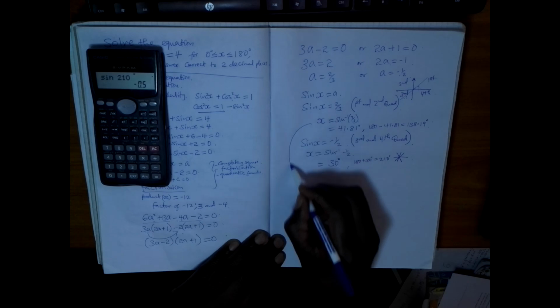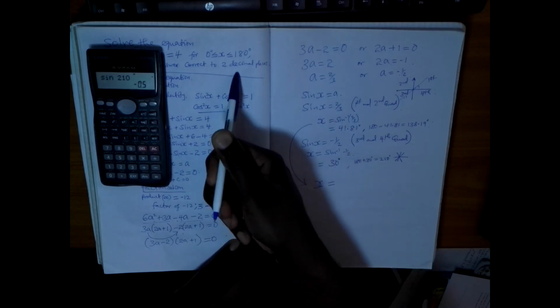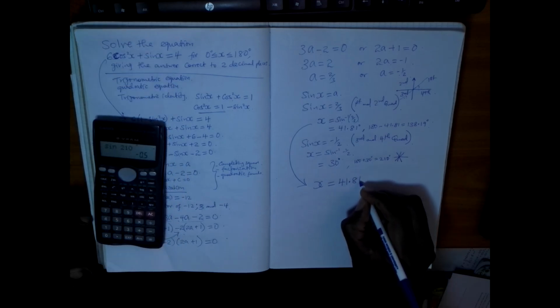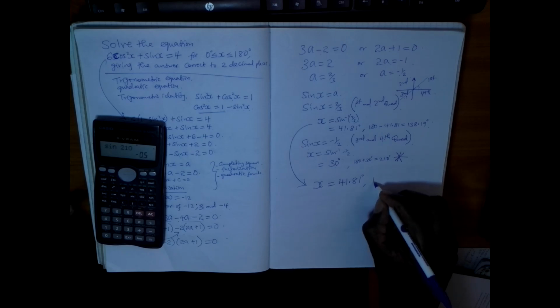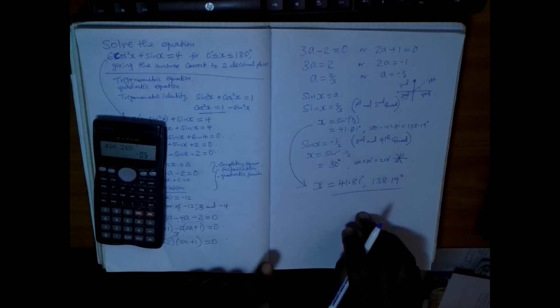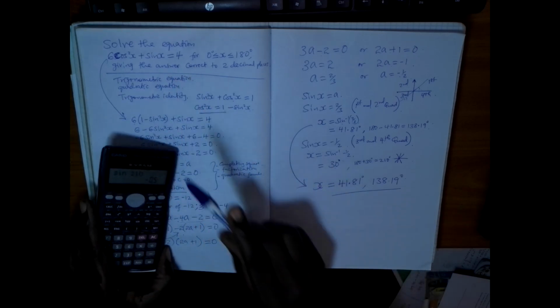Therefore, the values of x for this range are 41.81 degrees and 138.19 degrees. So these are the values of x in this particular equation.